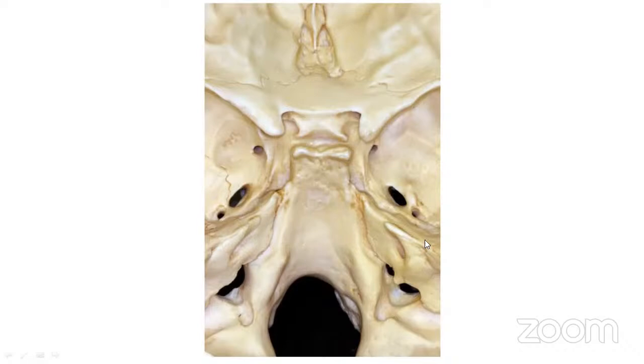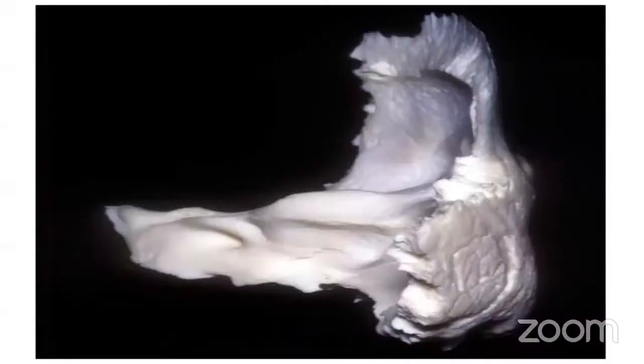This is the petrous part of the temporal bone, which I have shown separately. This is the right temporal bone. This is the squamous part. This is its mastoid and styloid part. This region is the petrous part. Here we have the trigeminal depression, followed by the trigeminal prominence.